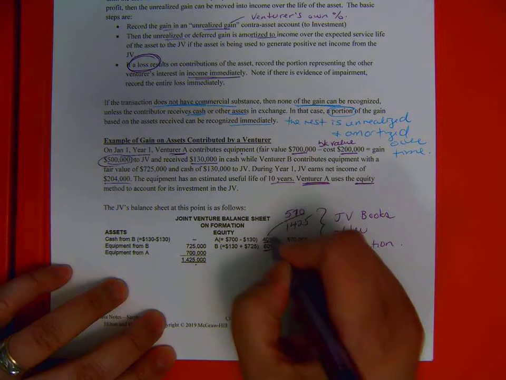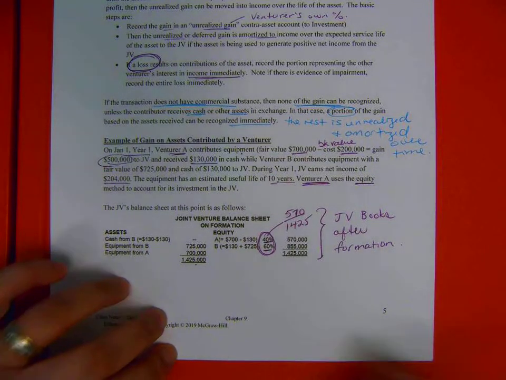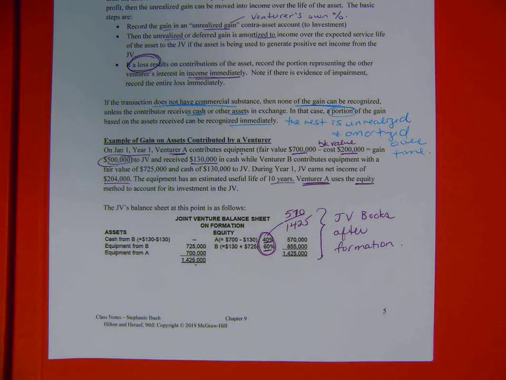The key thing is we're going to use these percentages in the example. So turning over to page 6.